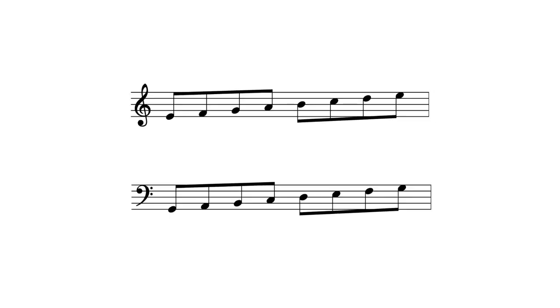The final topic we will discuss in this first video is an introduction of clefs. We will go more in depth with reading pitch in the next video. Clefs show musicians the position of notes on the staff, and they are required for musicians to be able to read sheet music. The most common clefs seen in music are the treble clef and the bass clef.